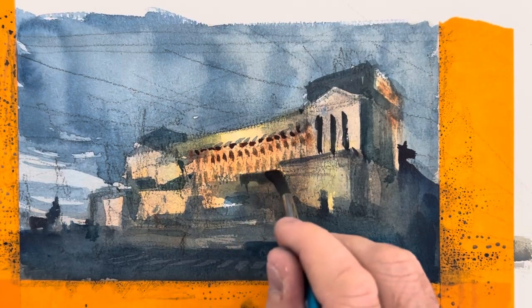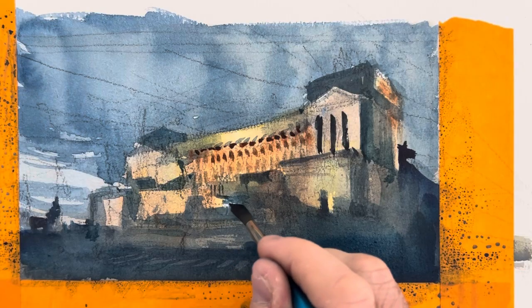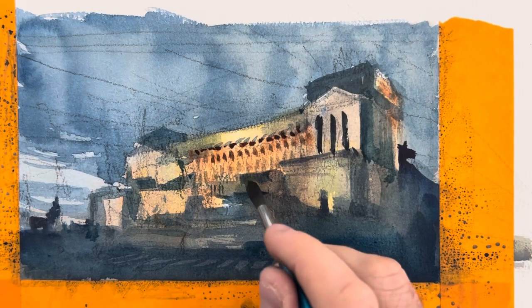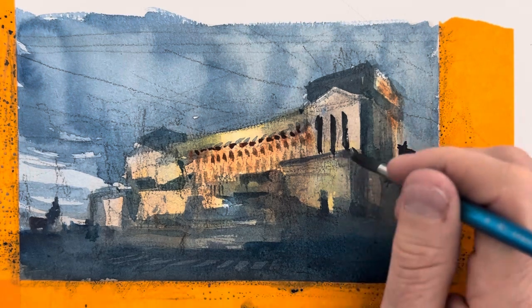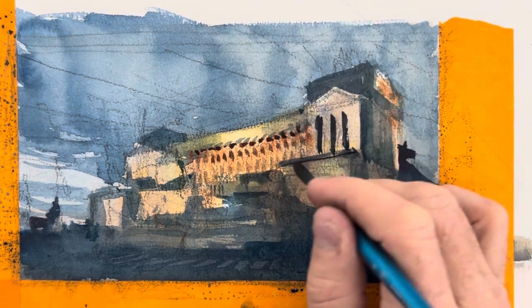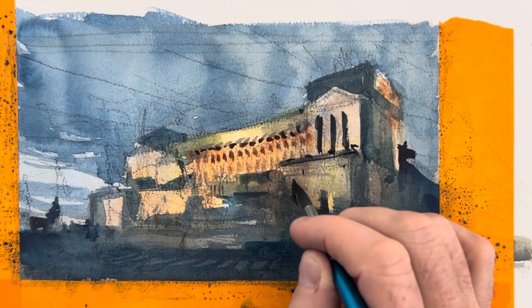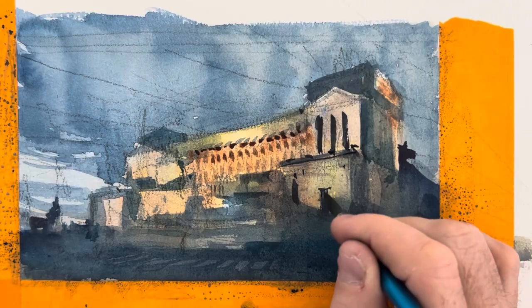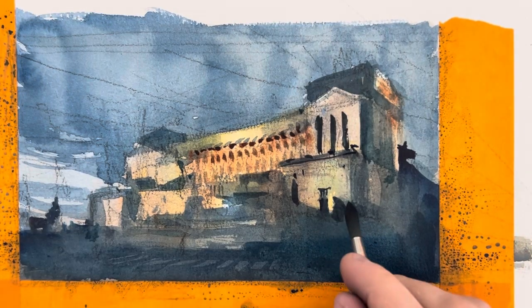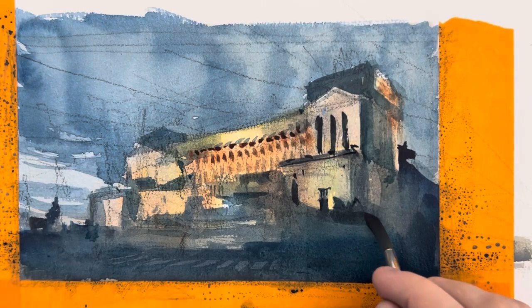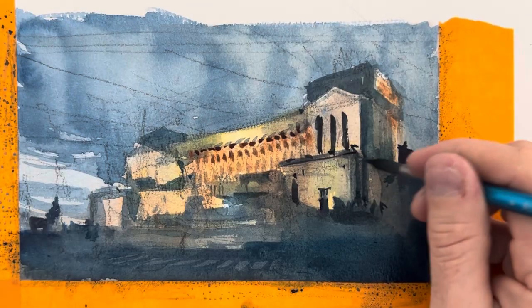So now I'm getting really into the details. We got a kind of door, same here. A column here in the corner.